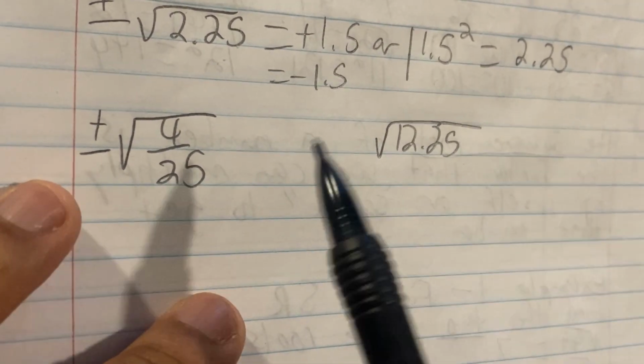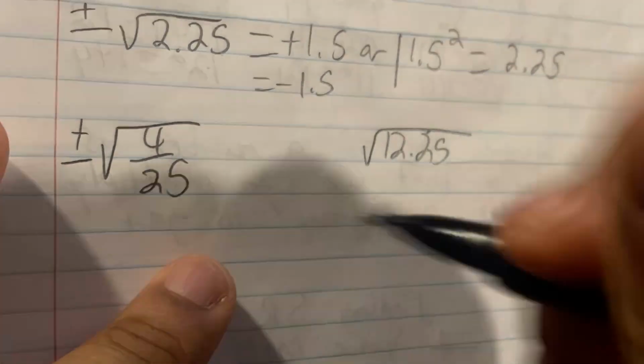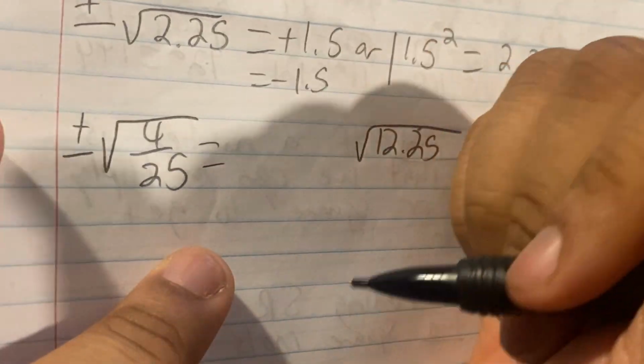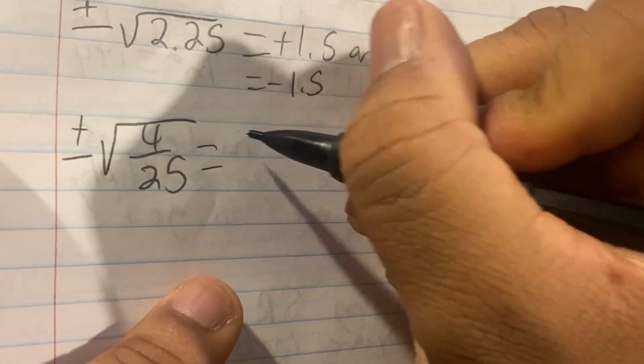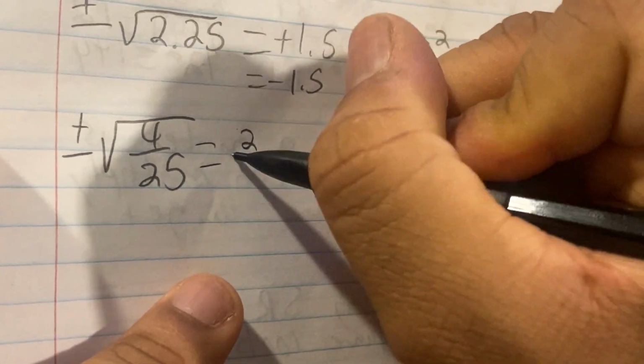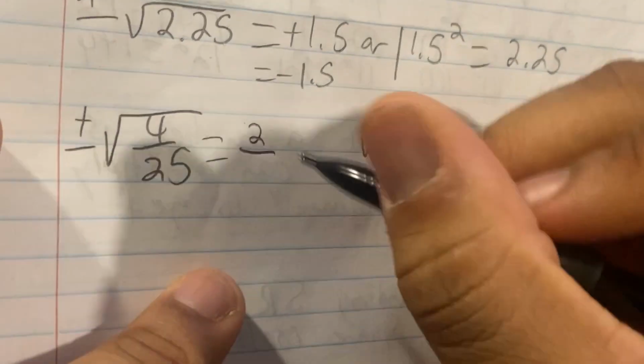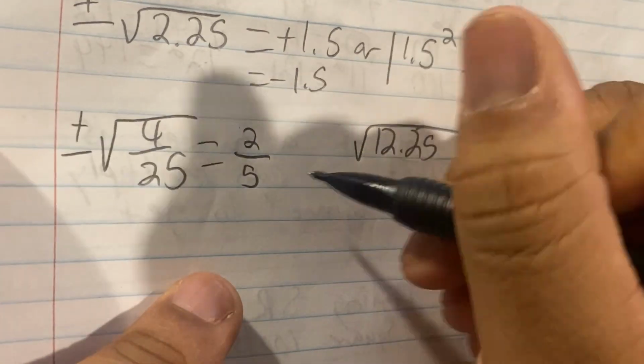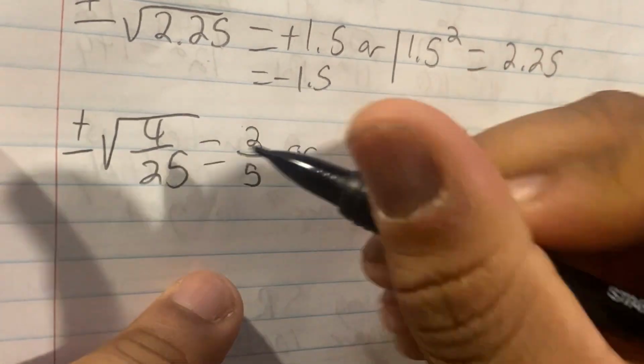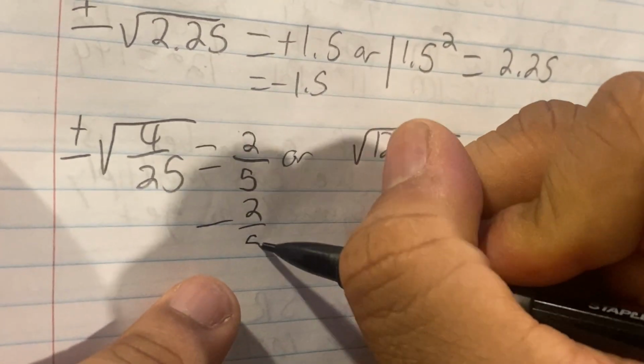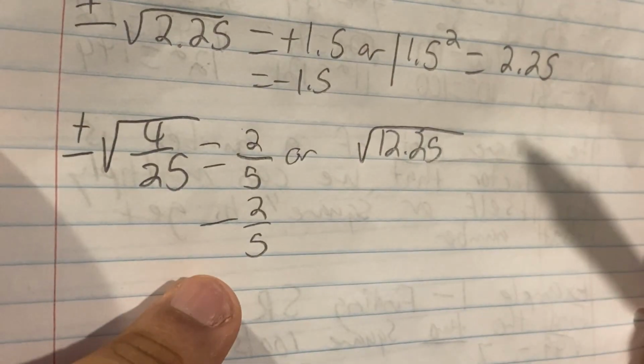All right, so by now you should have already answered both of them. So for 4 over 25, we know the square root of 4 equals 2. And the square root of 25 equals 5. But is this the full answer? No. It's also negative 2 over 5 because we're looking for the positive and negative.